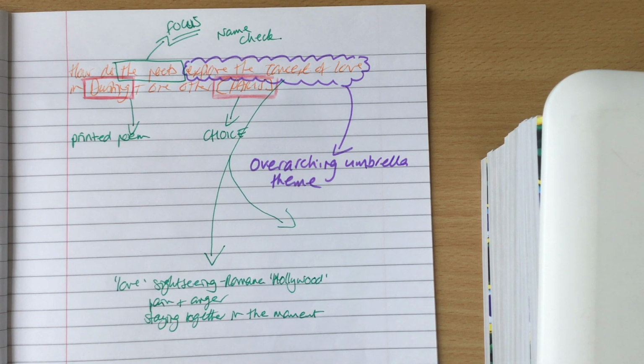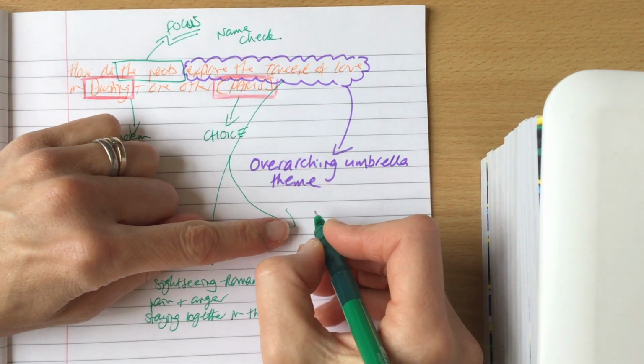Does Dusting cover the Hollywood version of love? Think about it. Is Hollywood real? The concept of Hollywood, the glitz and the glamour, La La Land. It's not real. In Dusting, what is the Hollywood aspect? Look at the poems. We covered this yesterday. Ellie? The dream.